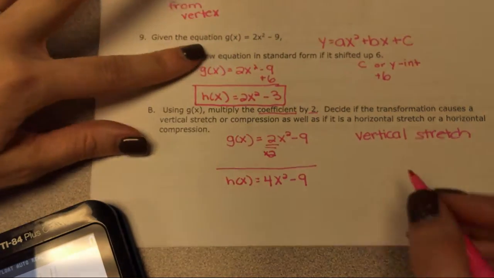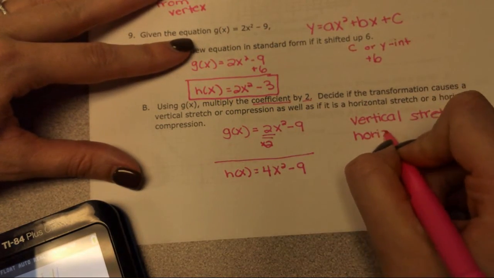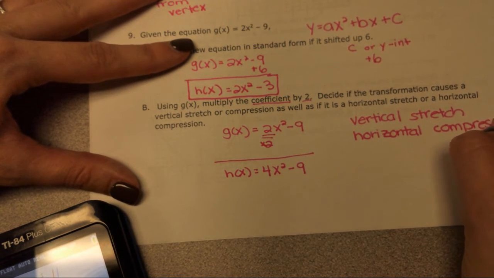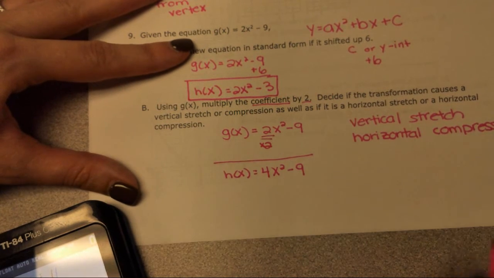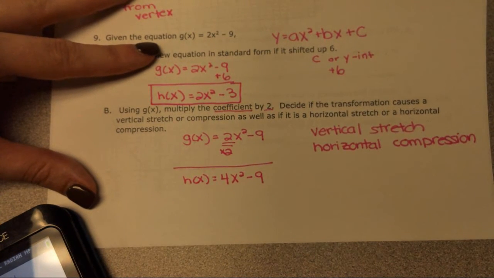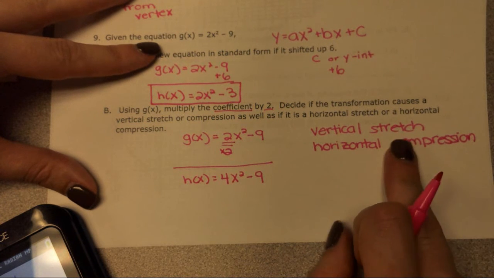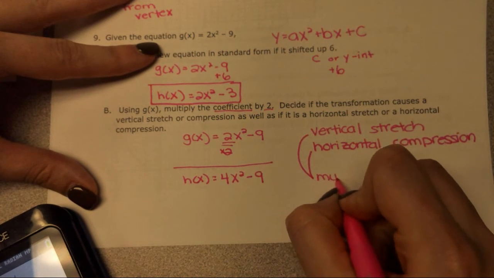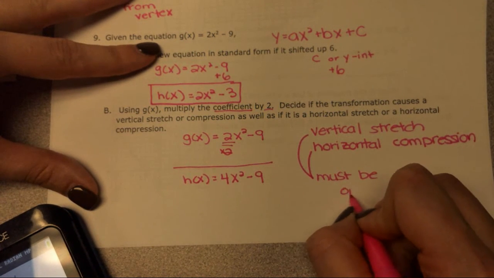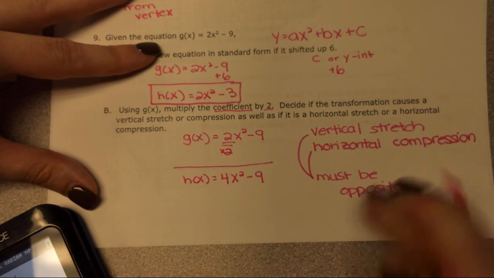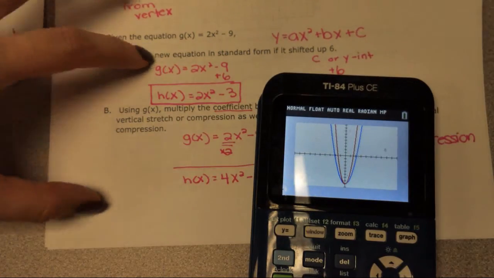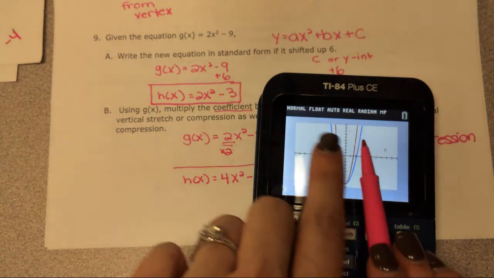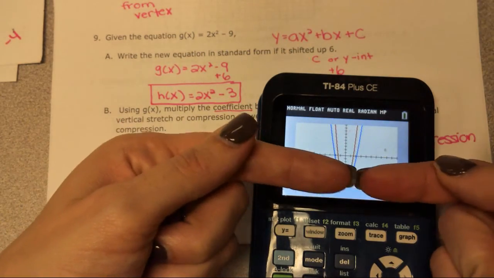Now, if it's a vertical stretch, it is a horizontal compression. These must be opposite. So if you had an answer choice that had both of them as stretches or both of them as compressions, you can eliminate those. One has to be a stretch, one has to be a compression. Again, if you're a visual person and you're talking horizontal, the original is our blue, so it was out here, and we're squishing it in. So side to side wise, we are horizontally compressing it, squishing it.